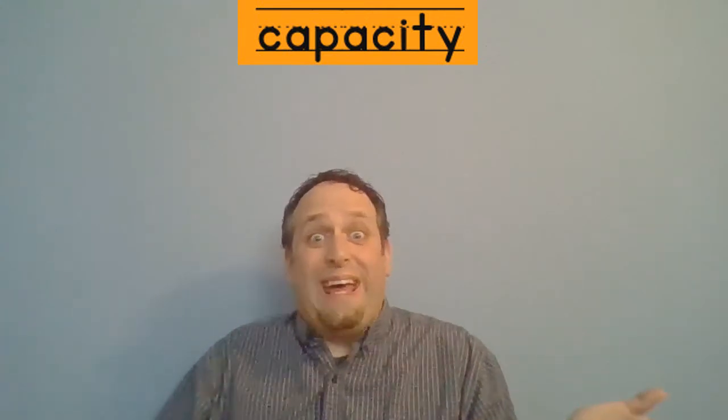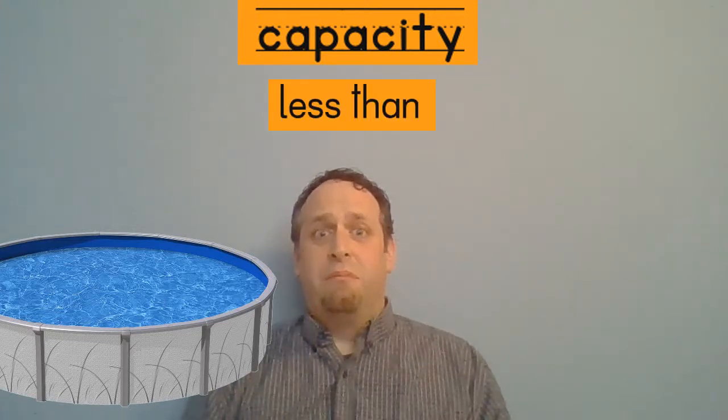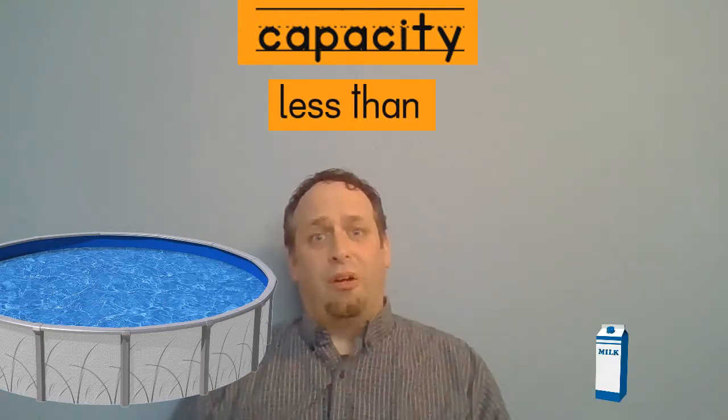Now we're going to talk about capacity. When we talk about capacity, we're figuring out if we were to fill it with water, or some sort of liquid, or we could fill it with sand or rice, something that would fill it up and fill up all the holes. We would figure out which would hold more than and which would hold less than. So I know on nice hot summer days, a lot of you are hoping you might be able to swim in a swimming pool. So let's figure out if a swimming pool would hold less than a milk carton, or if the milk carton would hold less.